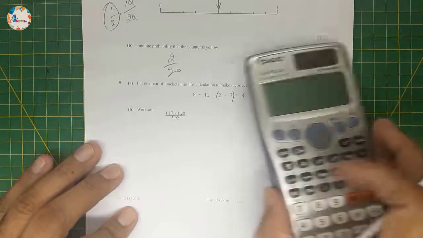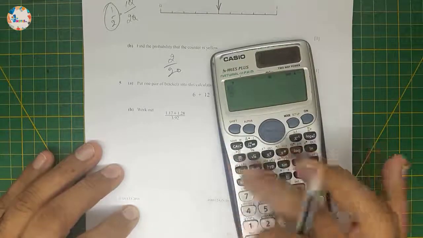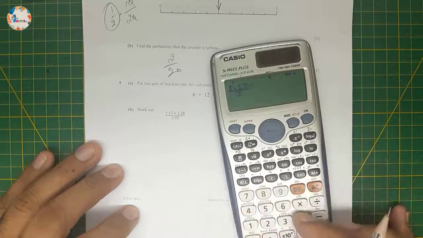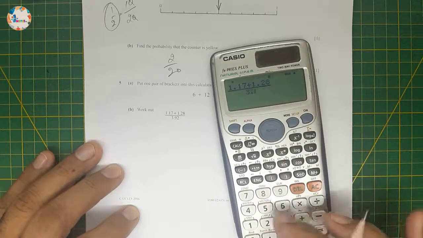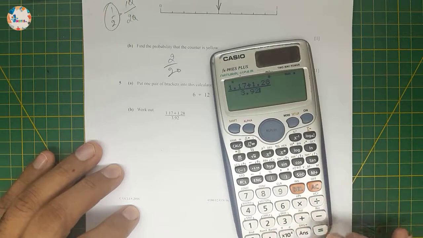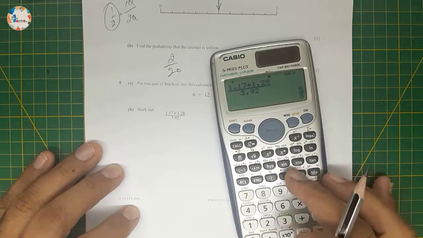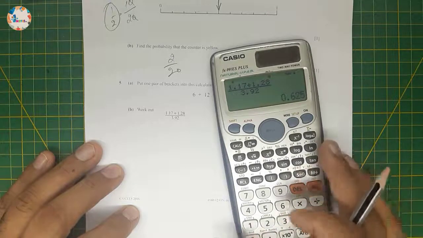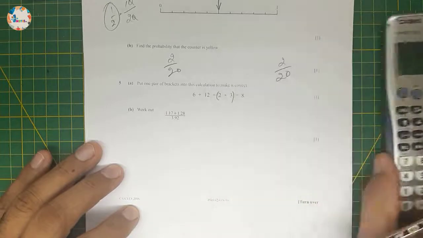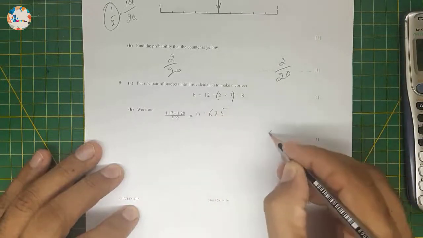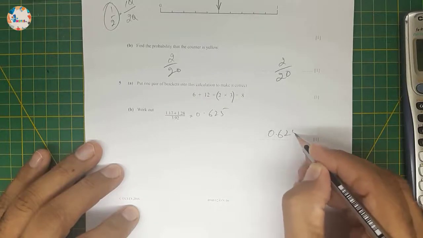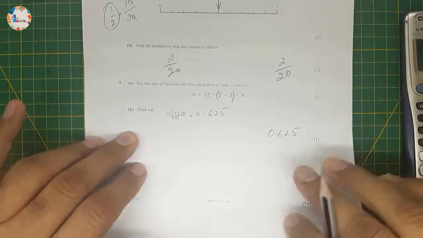Then work out this one. With the help of a calculator, 1.17 plus 1.28, divided by 3.92, and this will be equal to 5 over 8, or we can write 0.625. So we can write the answer 0.625. Hopefully you understood this as well.